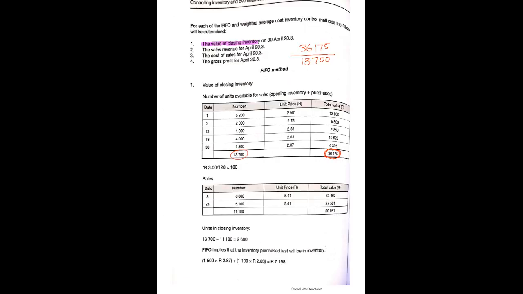That's 2 Rand 64. We calculate a weighted price because under the weighted average method, that's how it would work. So this 2 Rand 64 is now going to be used to determine the value of your closing inventory.